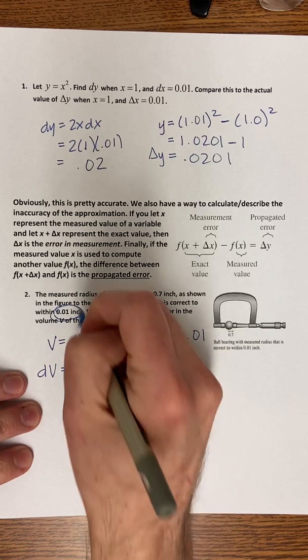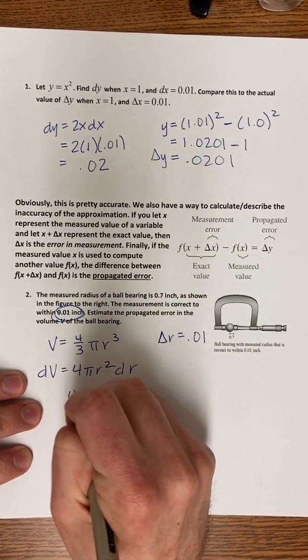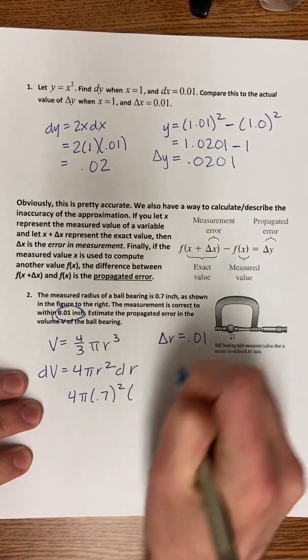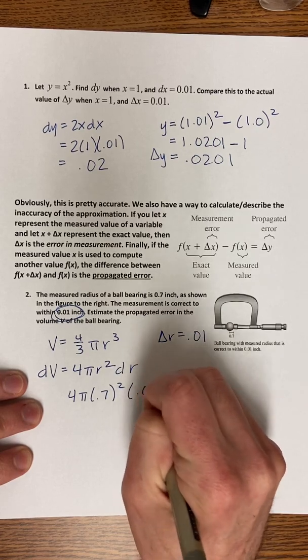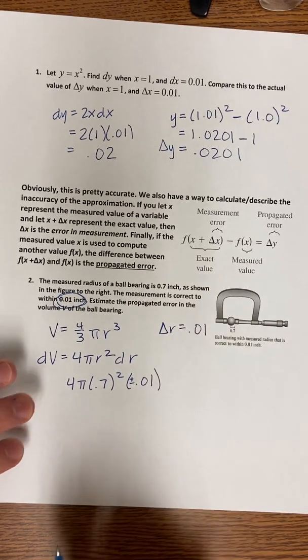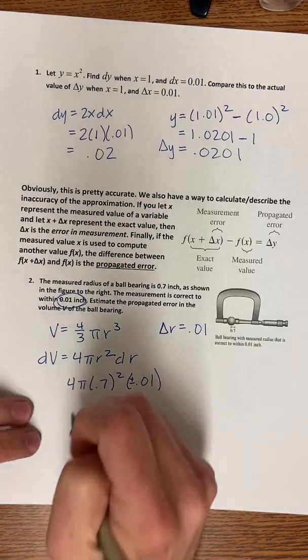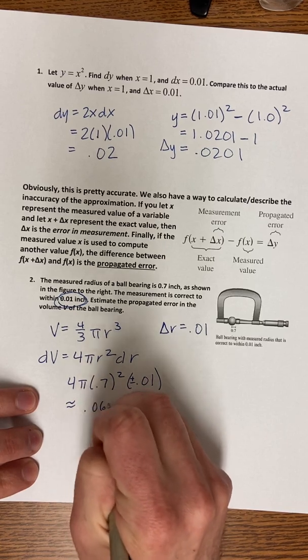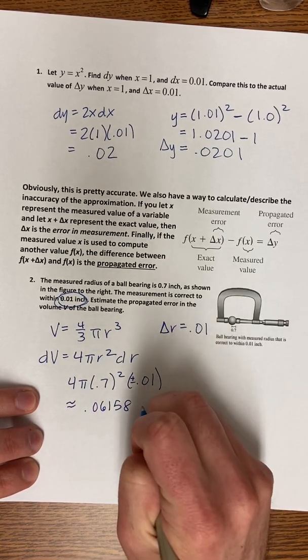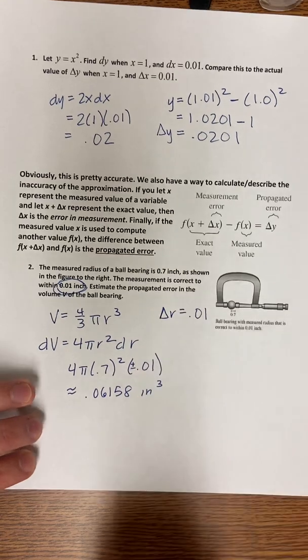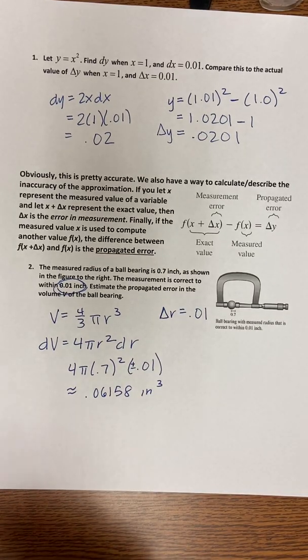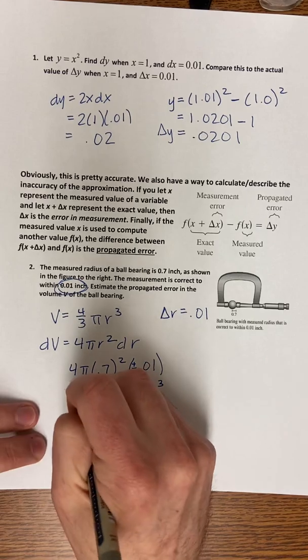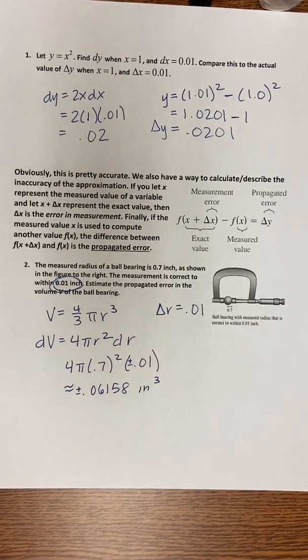And then I can just plug it in to see what values I have. I know r in this case is 0.7. So 4 pi times 0.7 squared times my 0.01. It could be in either direction, plus or minus 0.01. And if I multiply all these together in a calculator, this is approximately 0.06158 cubic inches. So what that's saying is that the volume could have an error of plus or minus 0.06 cubic inches.